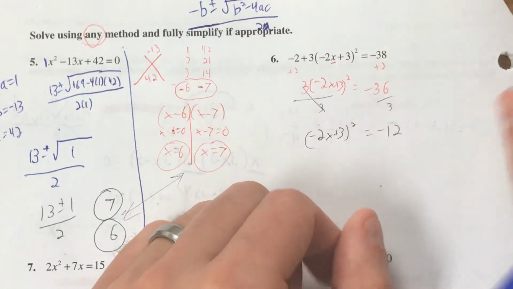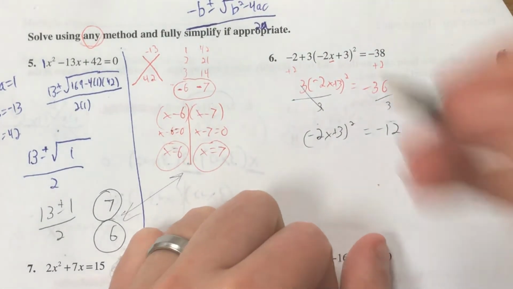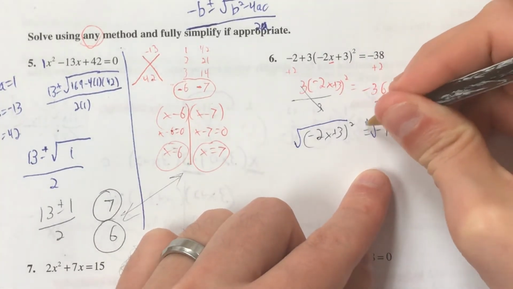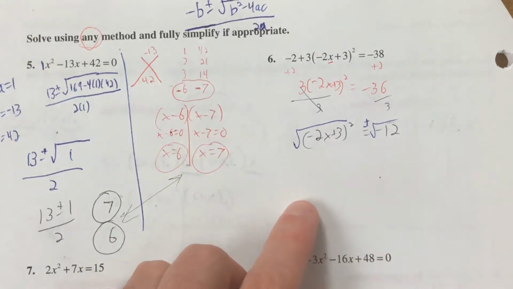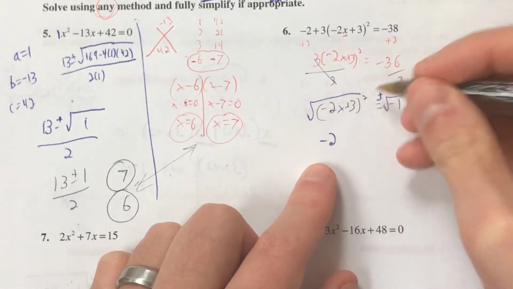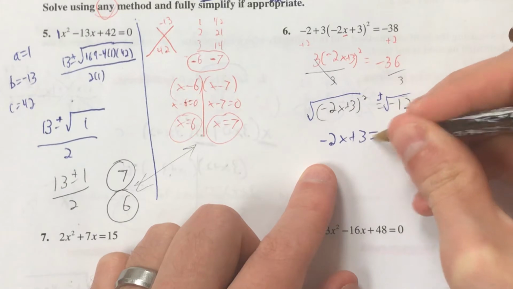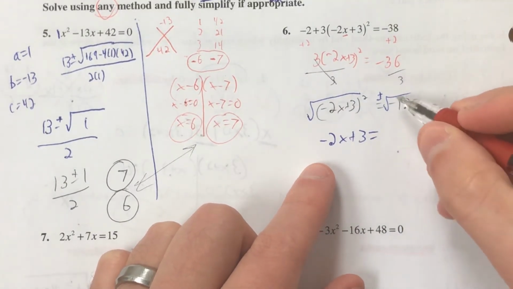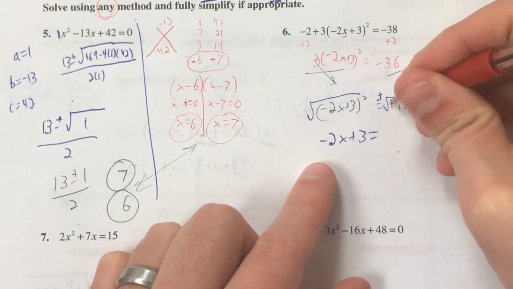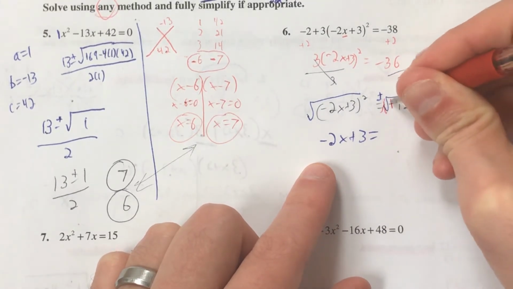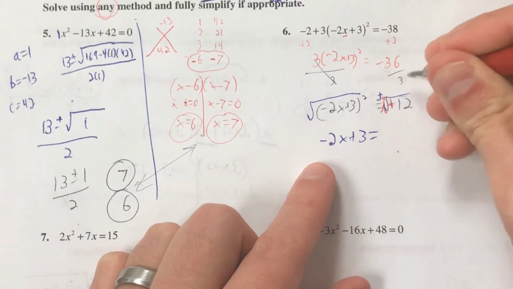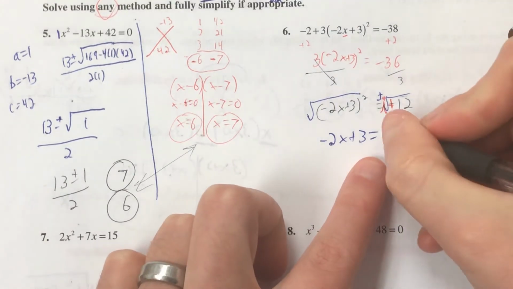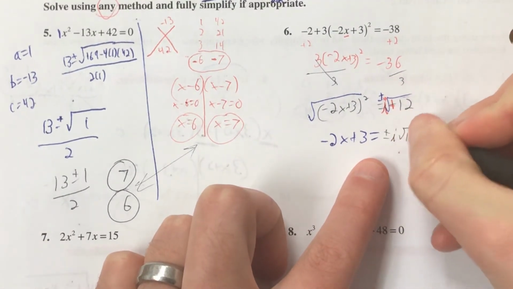Then it's squared. The opposite of squaring is square rooting. And since you square rooted both sides, you need to put a plus or minus. So the square root gets rid of the square. And I'm going to do a little thing right here where if you're taking the square root of a negative, you can make it positive and put an i in front. So I'm just going to sneak it in there to save some space. But you can make it positive and put an i in front. So you would have plus or minus i root 12.